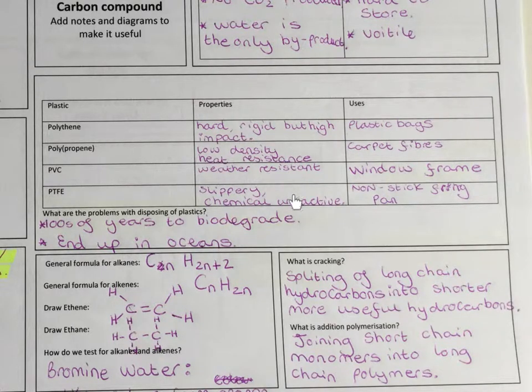Some properties of them. So polyethylene is hard, rigid but high impact. Polypropylene, low density, heat resistant. PVC, weather resistant. PTFE, slippery, chemically unreactive. And then some uses. Some modern day uses, you might be asked why we now use PVC compared to wooden window frames. That's because they're weather resistant.